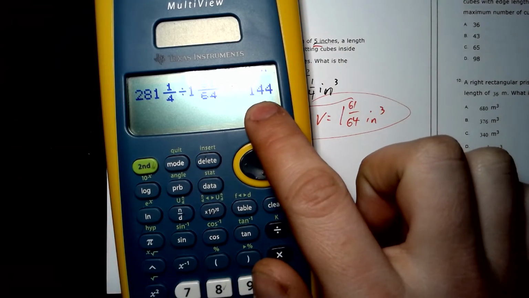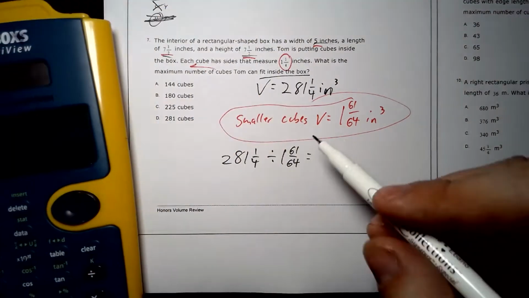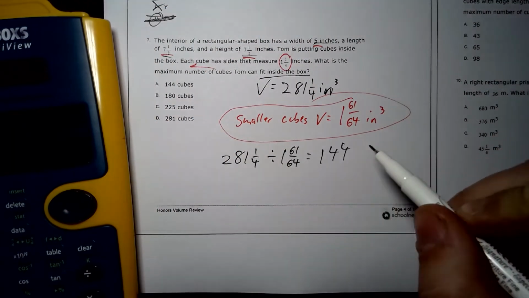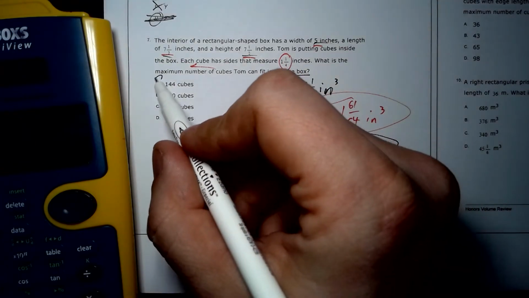We can fit a total of 144 smaller cubes inside of this space. That is going to be my answer.